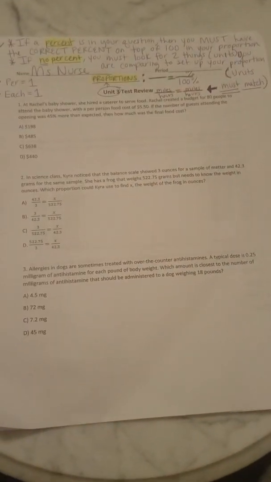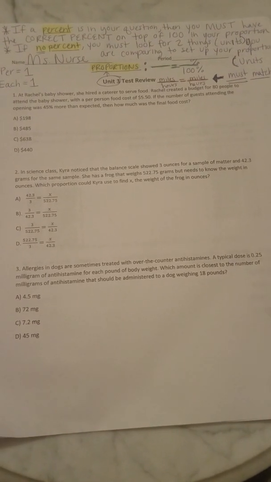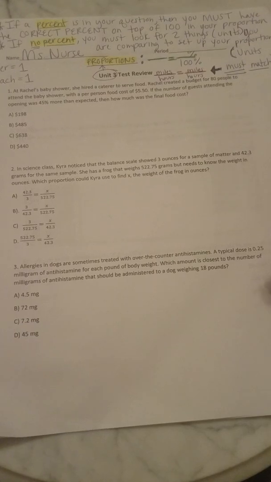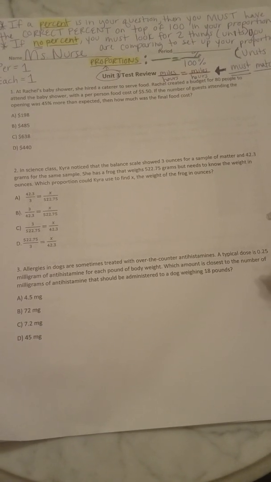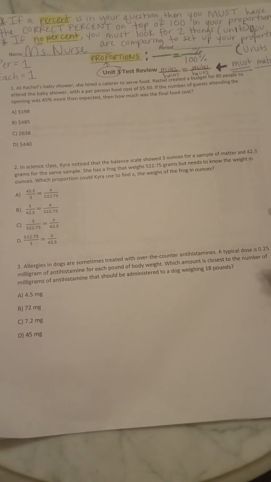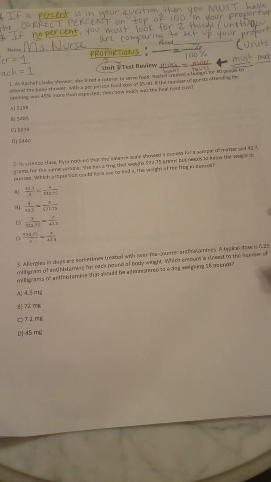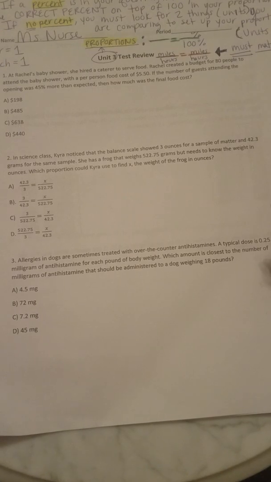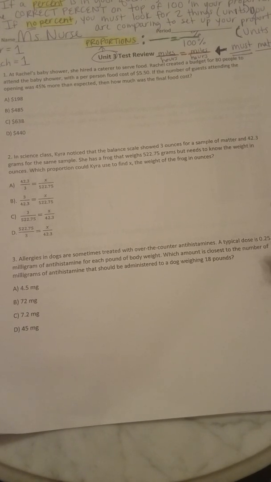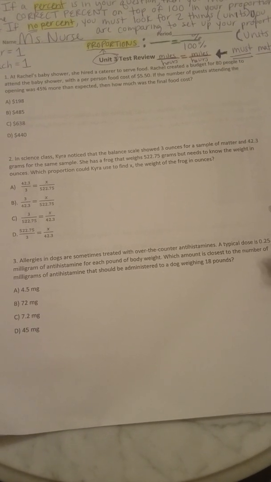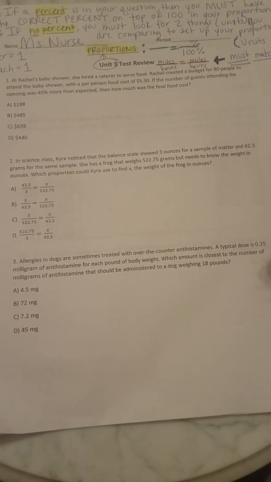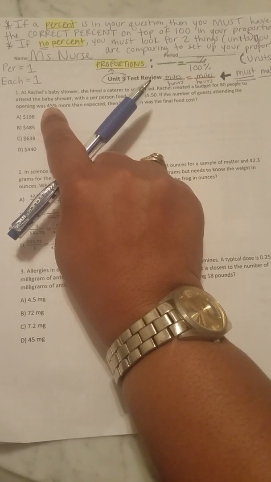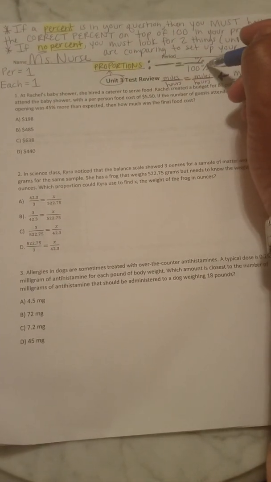All right, so number 1 says, at Rachel's baby shower, she hired a caterer to serve food. Rachel created a budget for 80 people to attend the baby shower with a per person food cost of $5.50. If the number of guests attending the opening was 45% more than expected, then how much was the final food cost? Okay, so since we're given a percent, we are going to be using the proportion with percents.